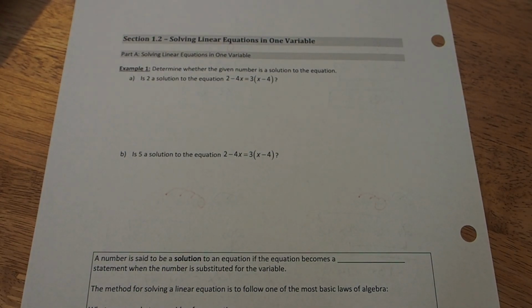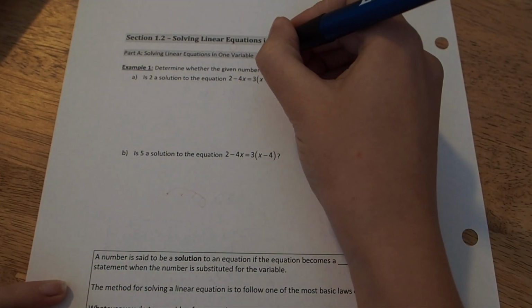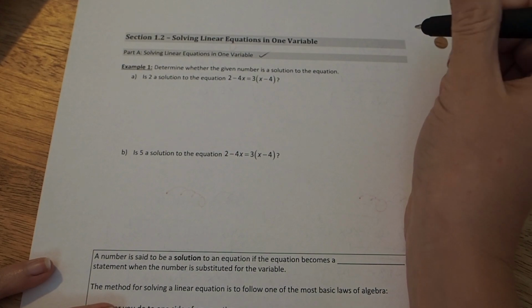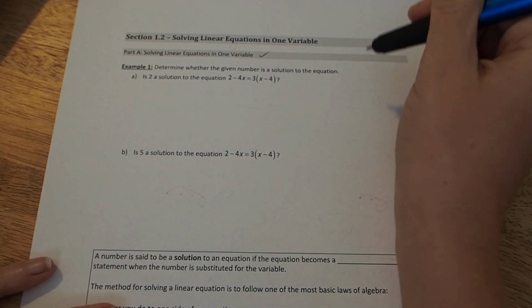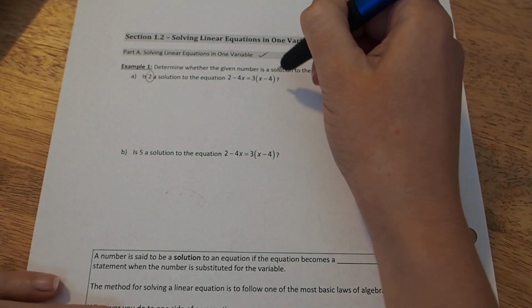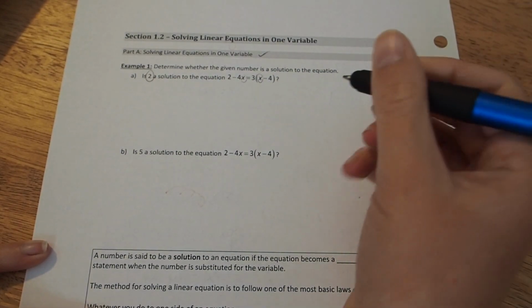Section 1.2 is on solving equations in one variable, and in part A, what we're looking at doing is solving equations in one variable. In example 1, we want to determine whether a number is a solution to an equation. Specifically, we want to determine if 2 is a solution to this equation. So I'm going to start by substituting 2 in for each of the variables.